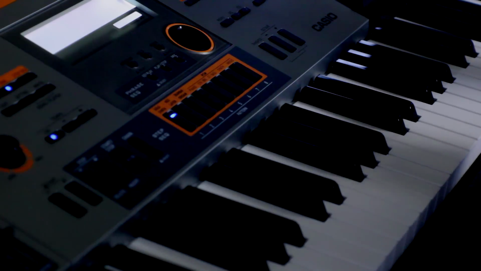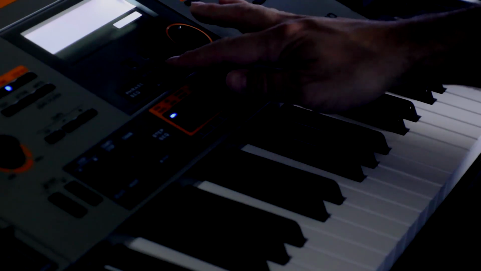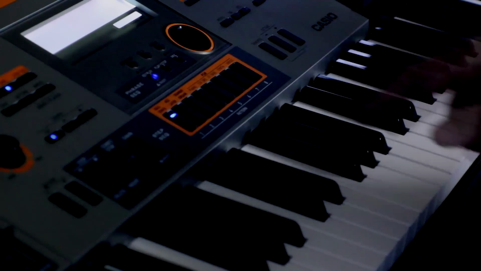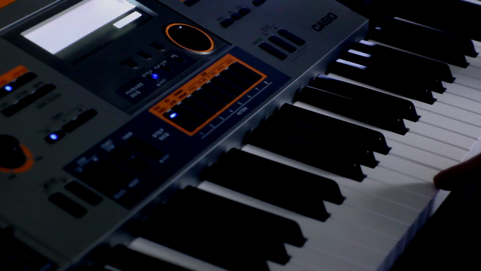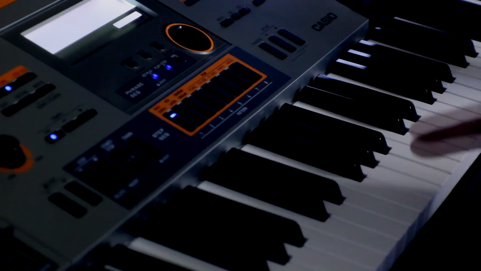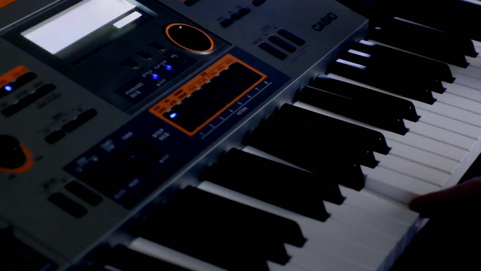Now that riff has been recorded, and when I press the play button on the front panel, it'll play that riff back. I can also press the key play button, and that riff will now be assigned to a key on the keyboard. And that riff will transpose as we play different notes.